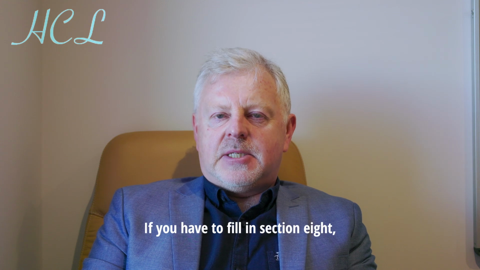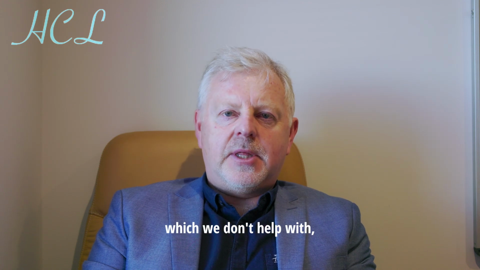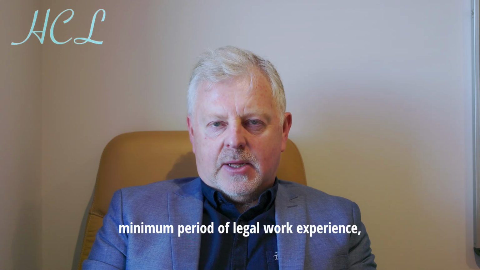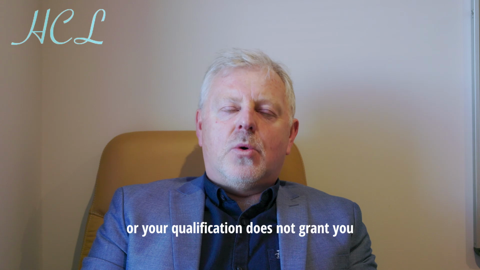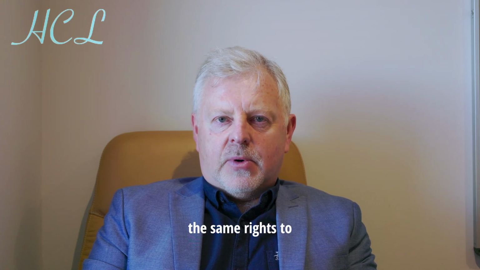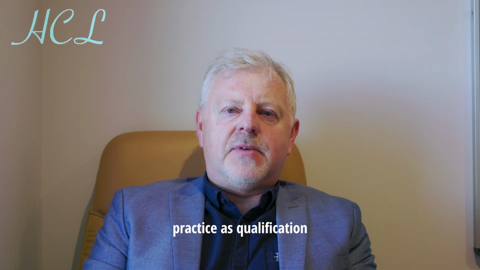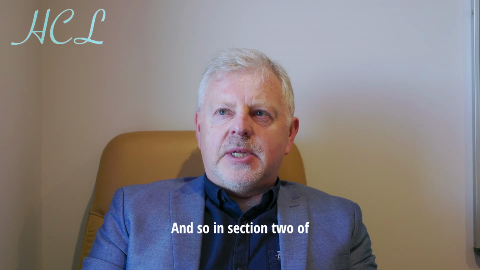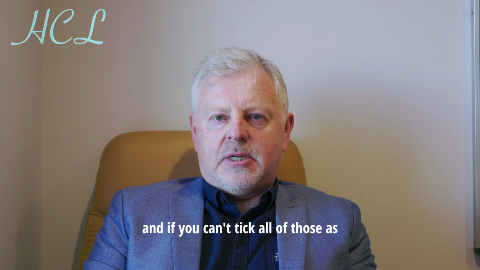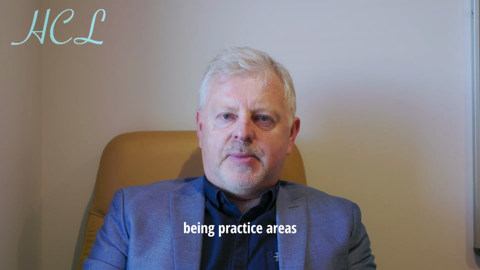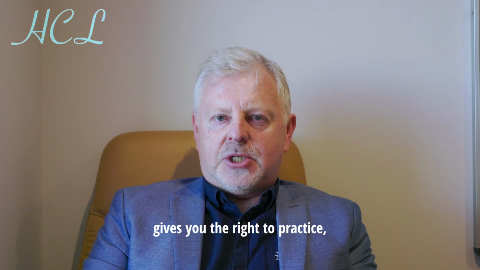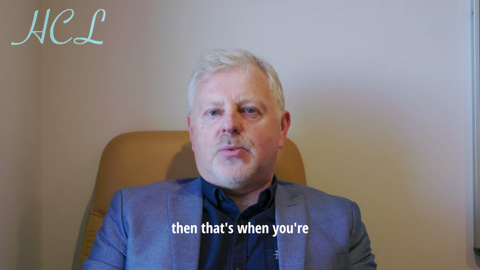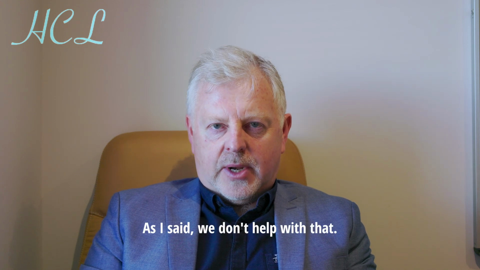If you have to fill in section 8, which we don't help with, that's because either you don't have the required minimum period of legal work experience, or your qualification does not grant you the same rights to practice as qualification as an English or Welsh solicitor. And so in section 2 of the form, those are listed. And if you can't tick all of those as being practice areas that your qualification gives you the right to practice, then that's when you're having to fill in section 8. As I said, we don't help with that.